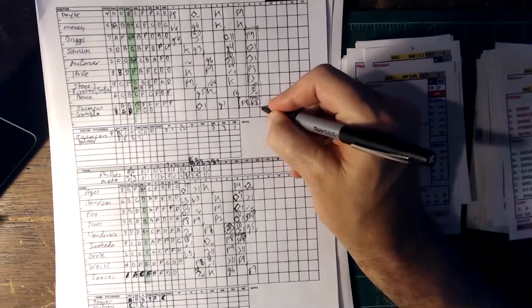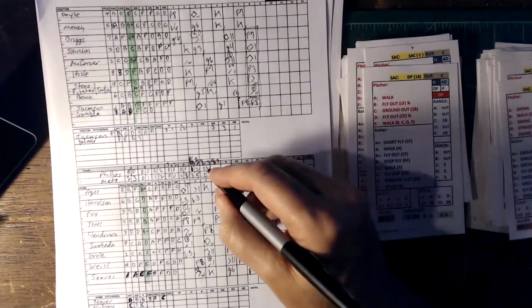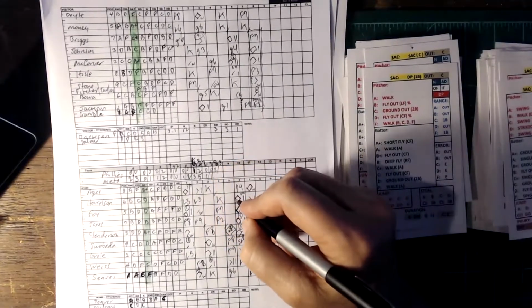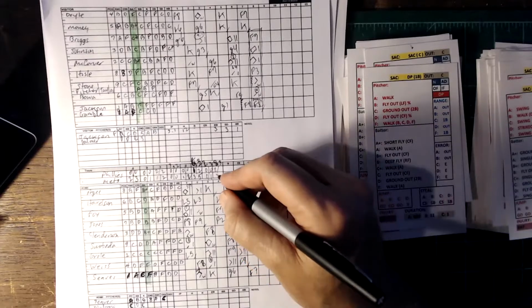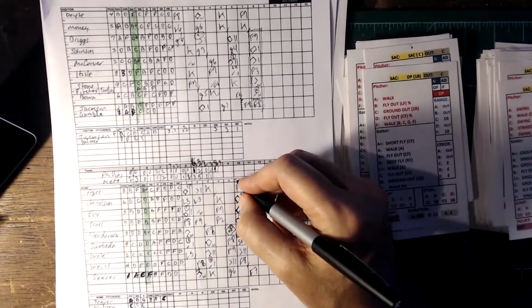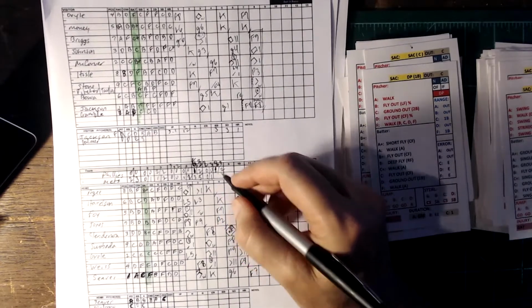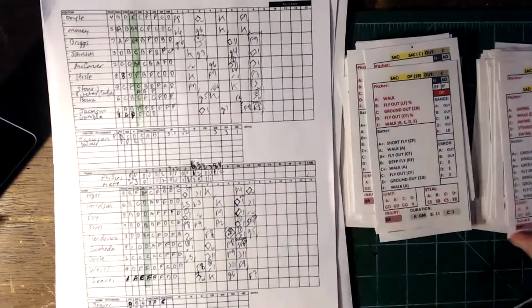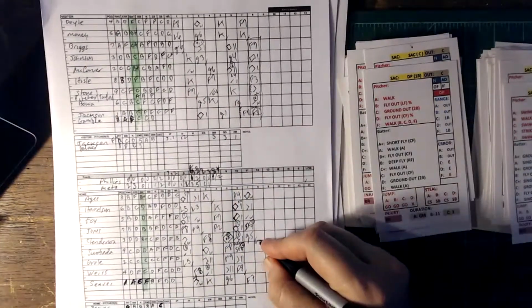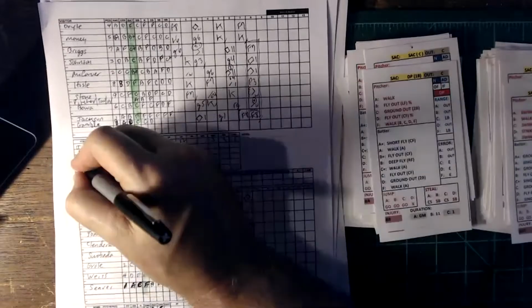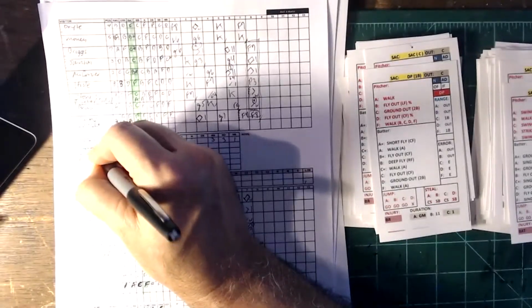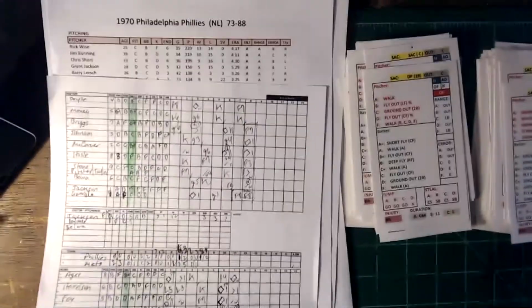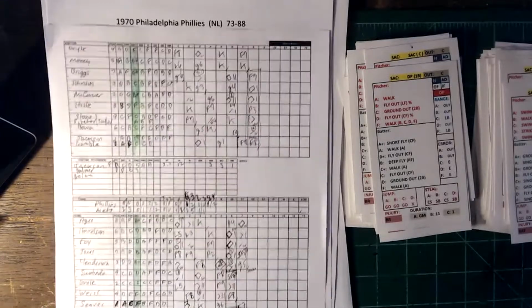That's going to end the inning. The Phils pick up 1 run on a couple of hits and a walk, and it's 8-4, bottom of the 8th. It's going to be a new pitcher. I guess it's going to be Selma. And Selma is a BCA.